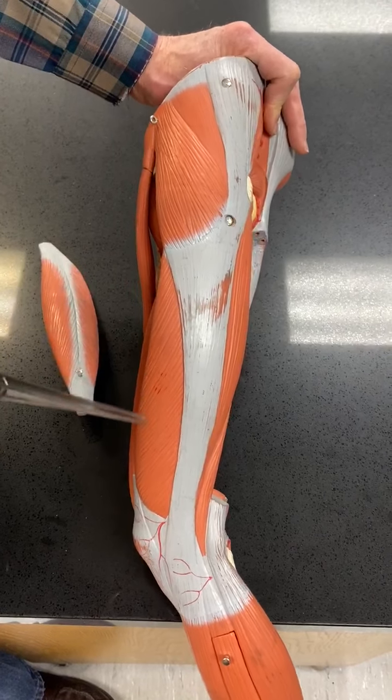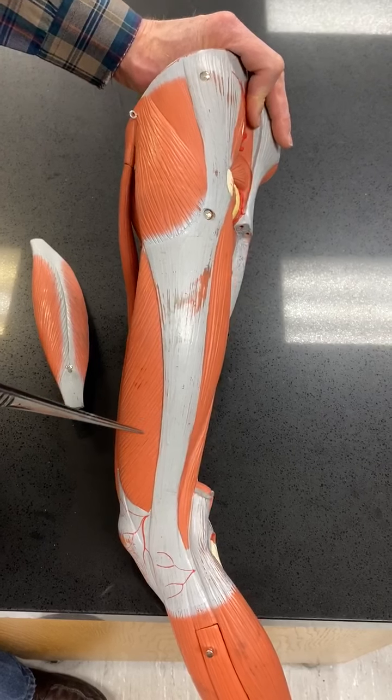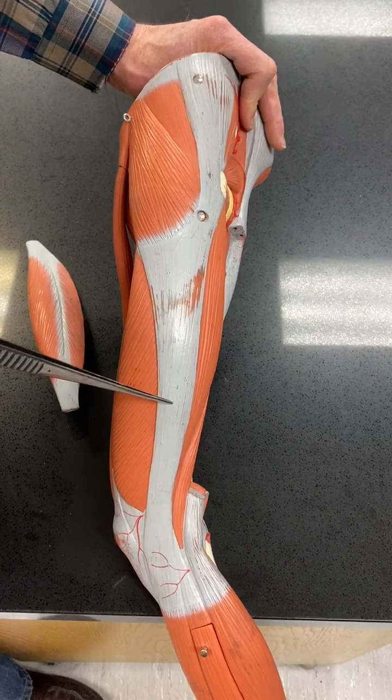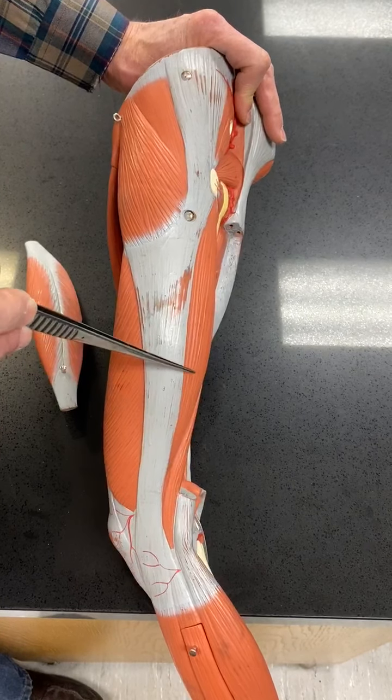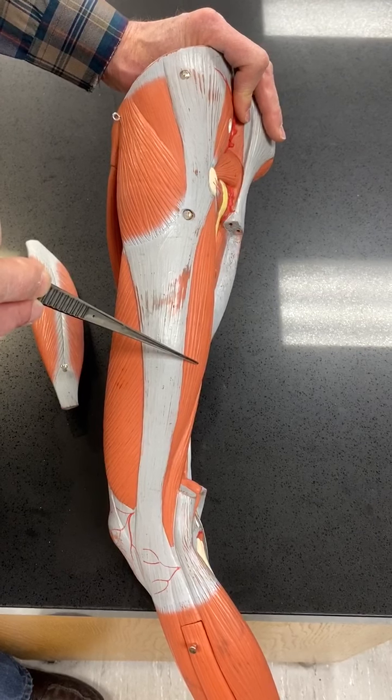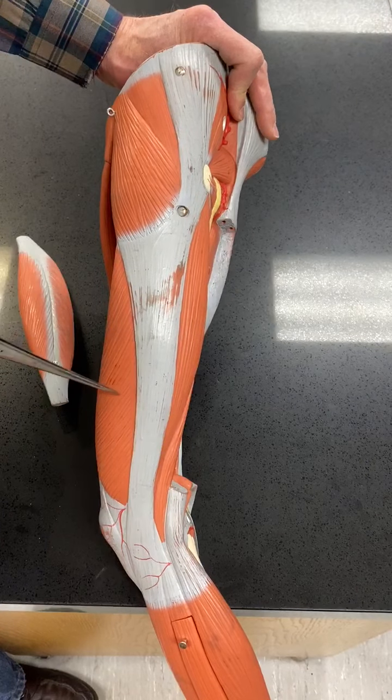Now you remember we talked about the vastus lateralis. Here's the iliotibial tract, and this also is vastus lateralis. The vastus lateralis is a huge muscle of the lateral thigh.